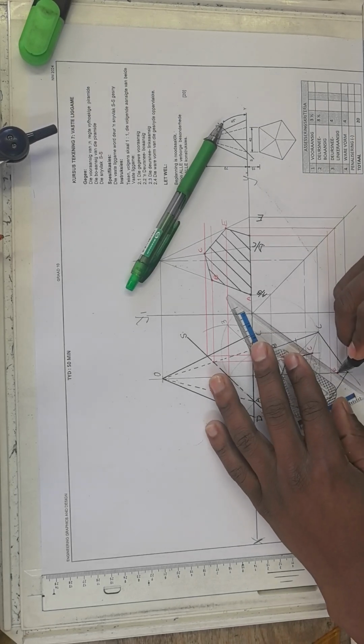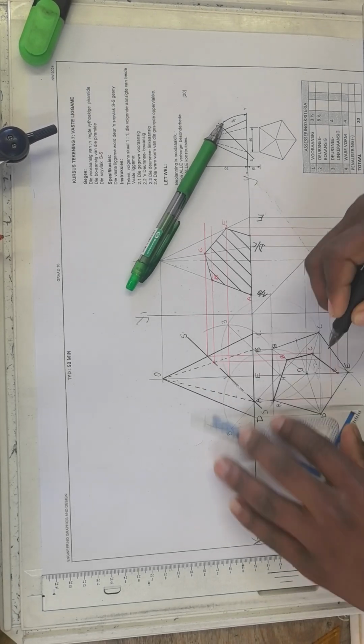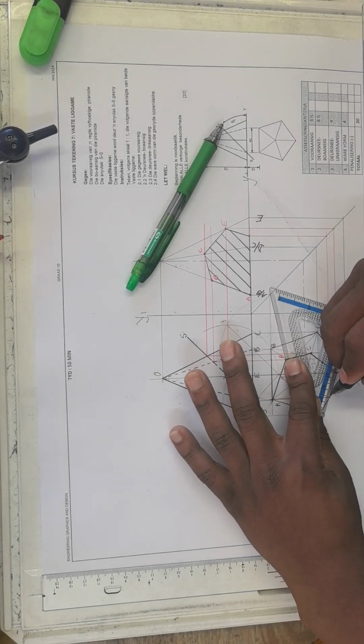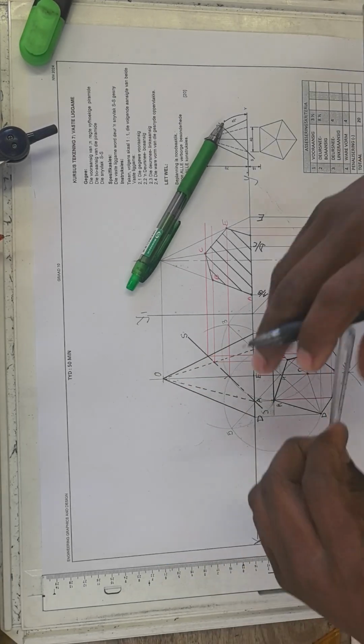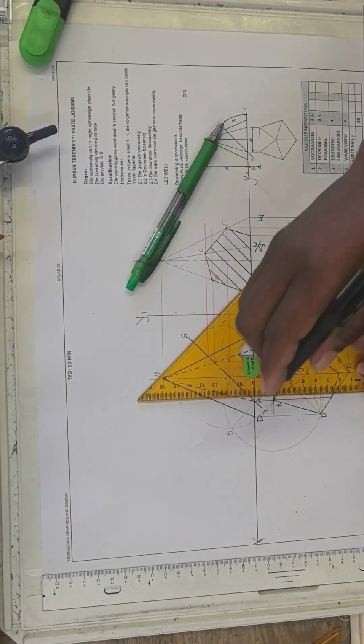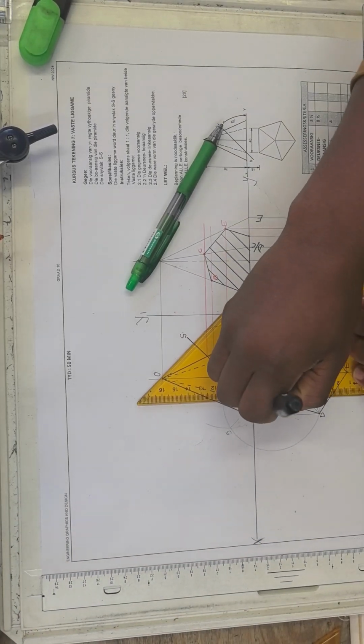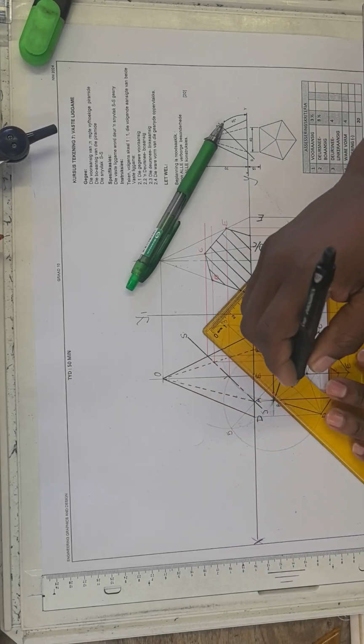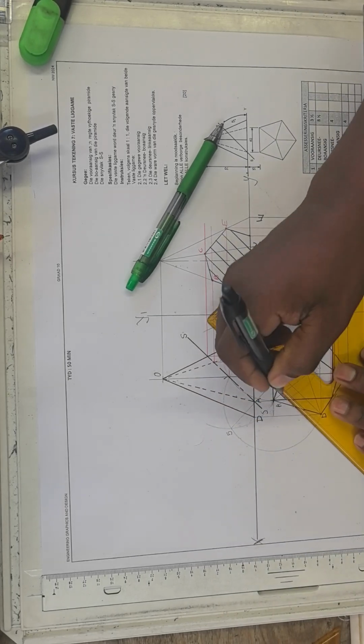So this is gonna be our cut surface. So this E will come to this point between D and E. Then this one come this way, 45 degrees. Then you're going to hatch your cut surface.